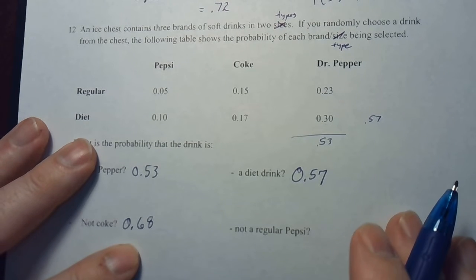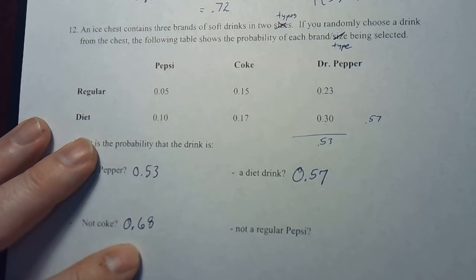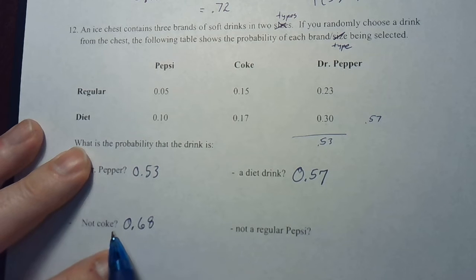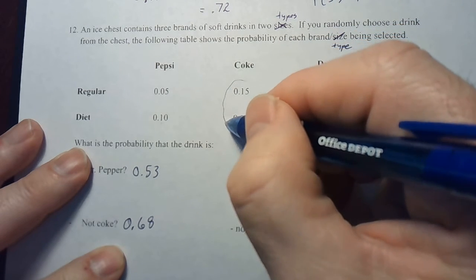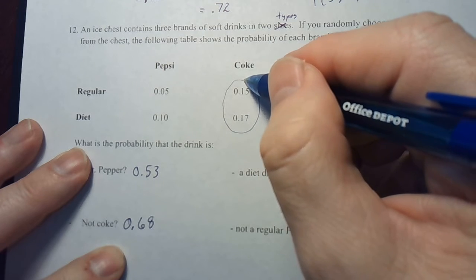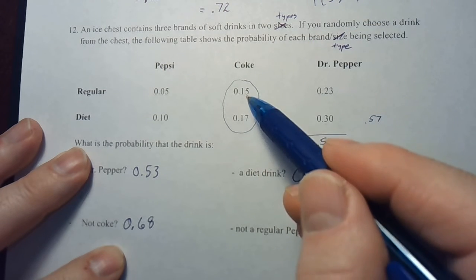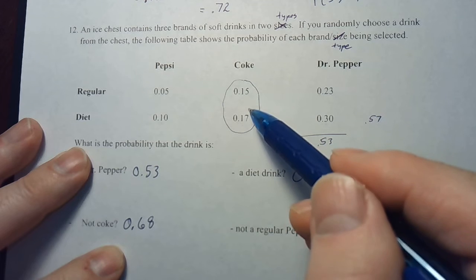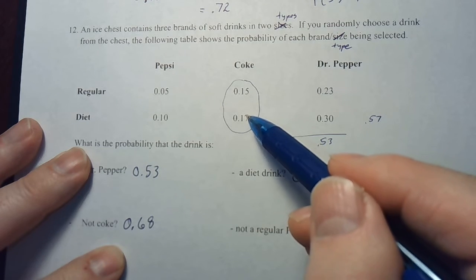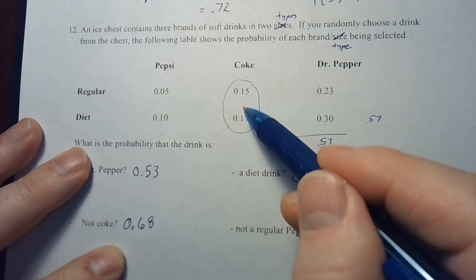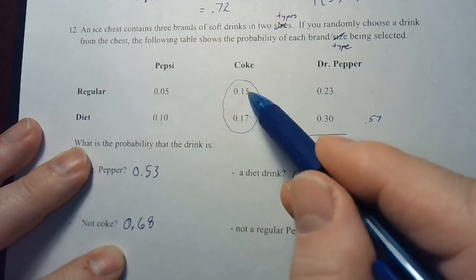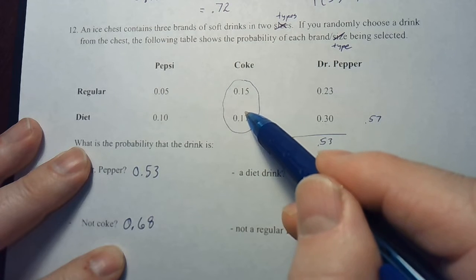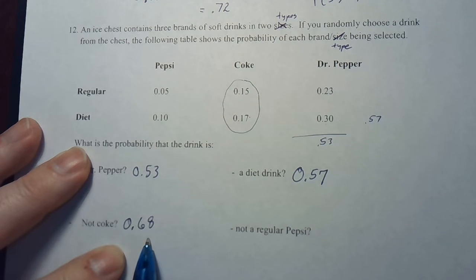Now, a way that we could have done that, maybe saved a couple of seconds, was find out what is the probability of getting a Coke. And if you add those up, either regular or diet, you are getting 0.32, 32%. That means that the probability of not getting this would be 100% minus 32%. And that's where this 68% came from. 68 and 32 makes 100.